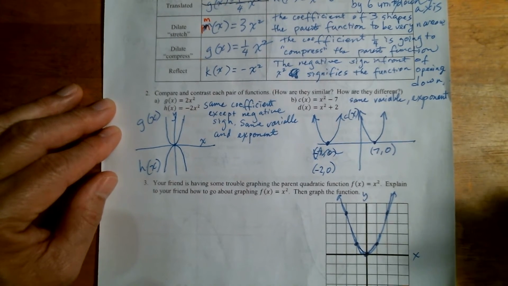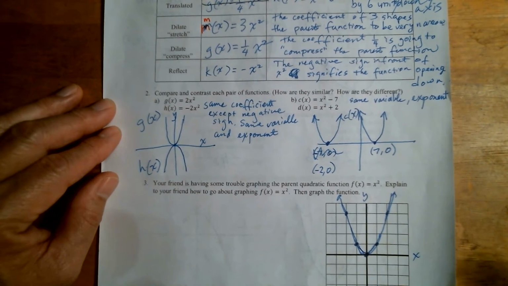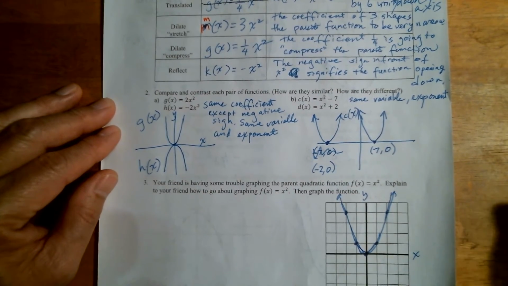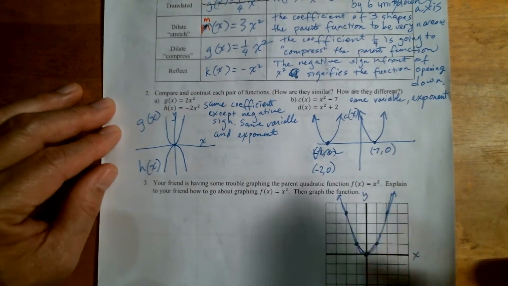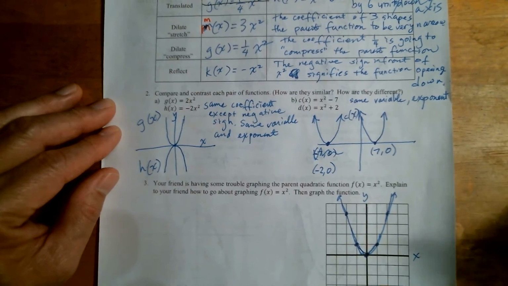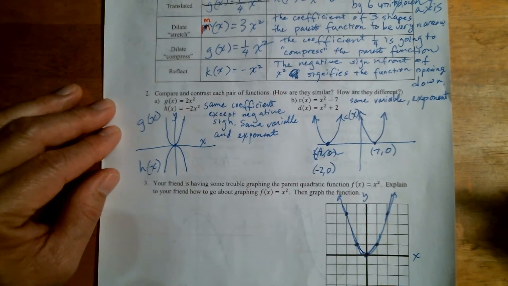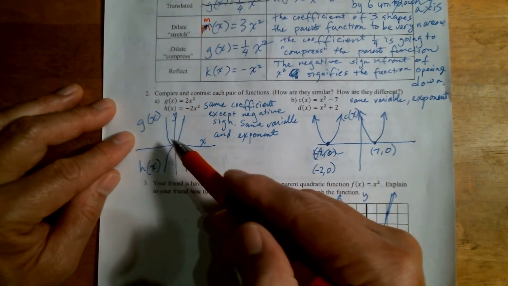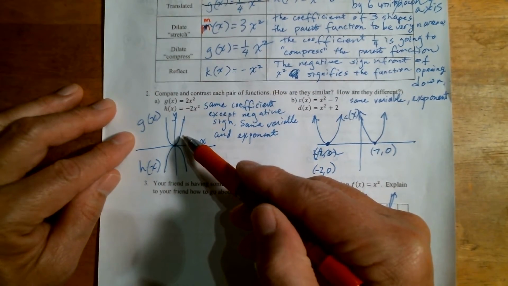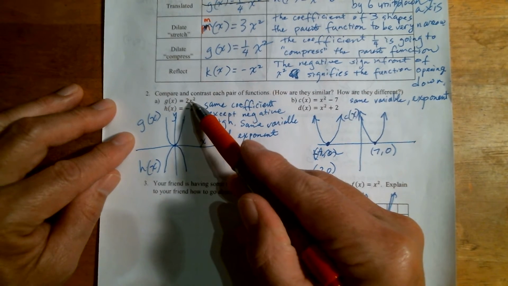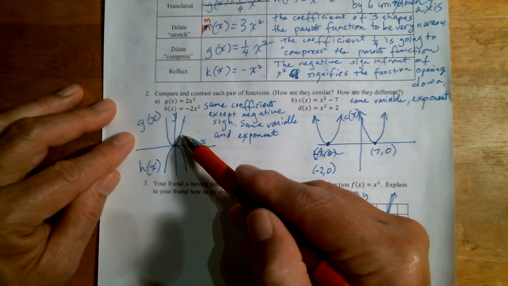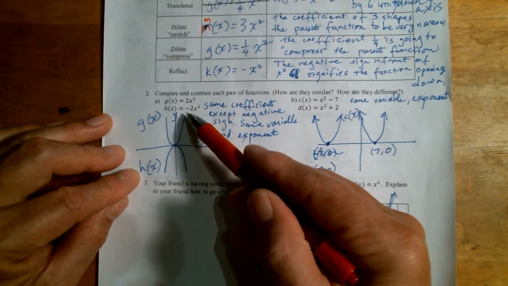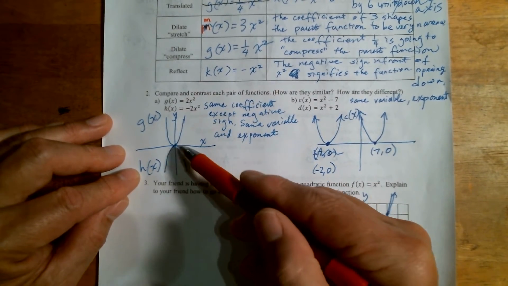The difference is the negative sign. So like we were mentioning, anytime you see a negative sign, you would reflect over the x-axis. It'll be a mirror image. So g of x would look something like this, with a stretched parent function parabola. The h of x would be reflective of that, but it'll be negative, so it opens downward.